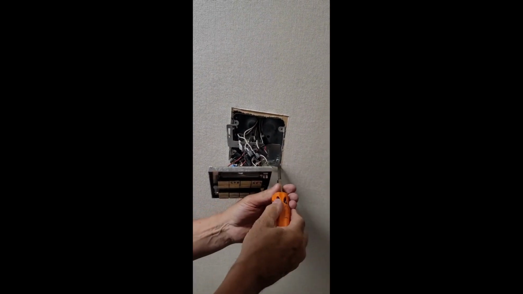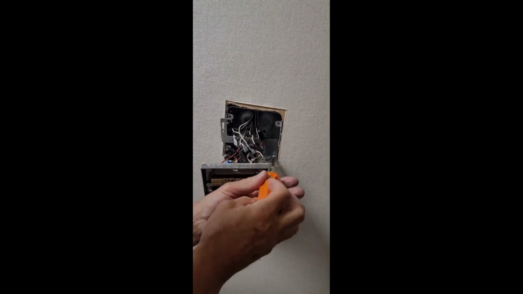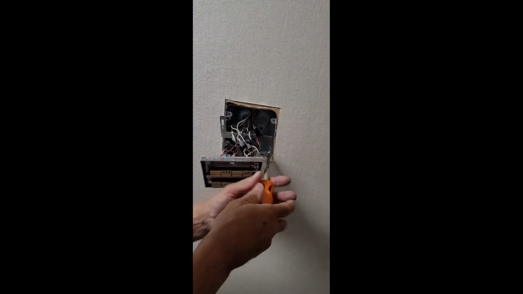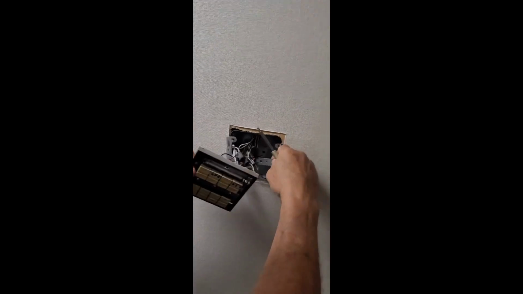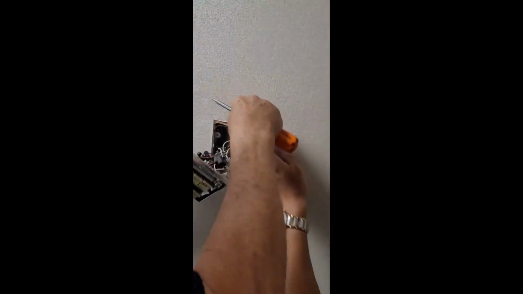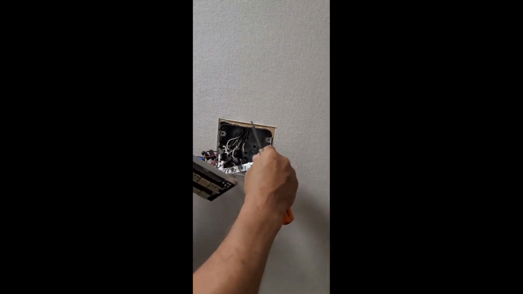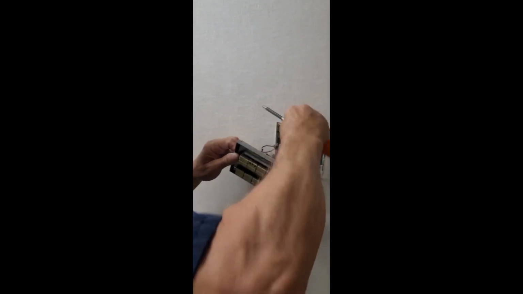I know. As long as you got a face plate on it, it holds it to the wall, right? It's not going to go anywhere. Stuff wire in there.